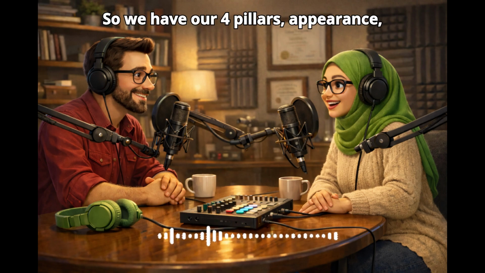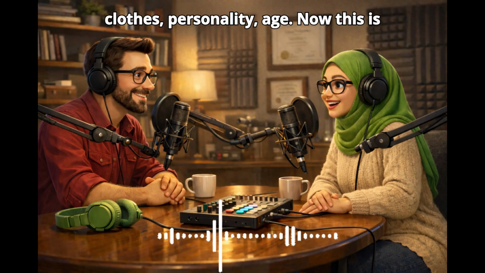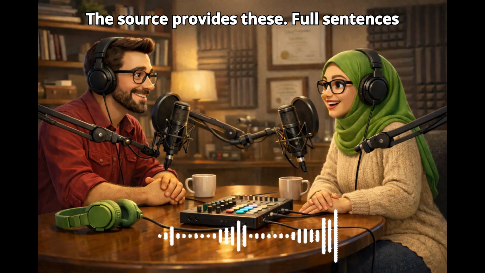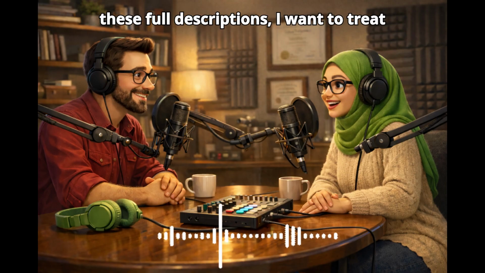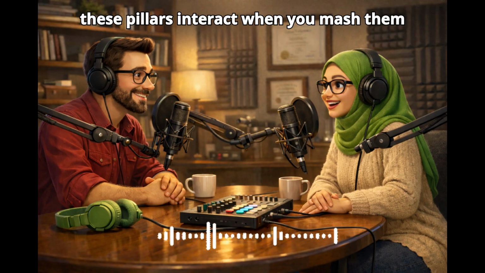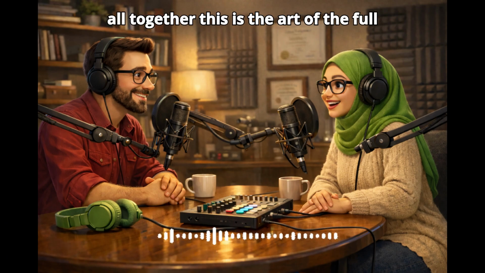So we have our 4 pillars: appearance, clothes, personality, age. Now this is where we get to the deep dive part. The source provides these full sentences, these full descriptions. I want to treat them like mini case studies. Let's see how these pillars interact when you mash them all together. This is the art of the full description. It's all about the flow.